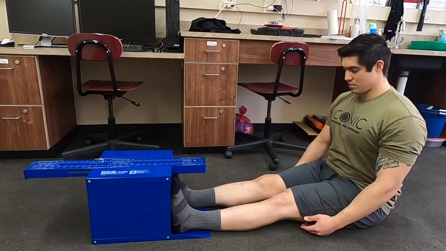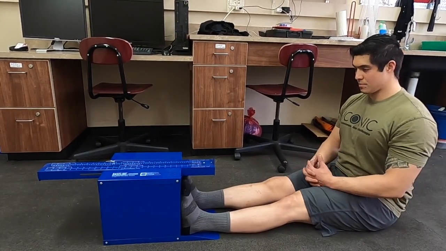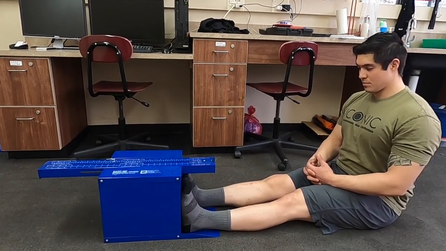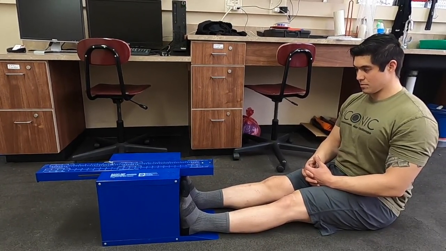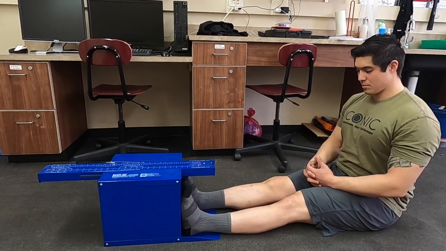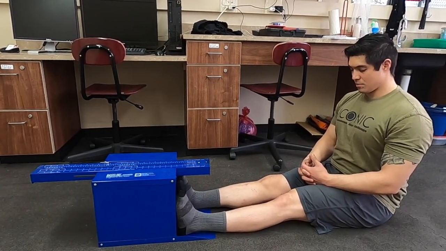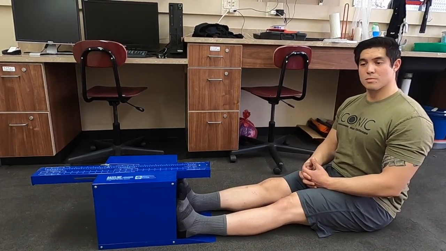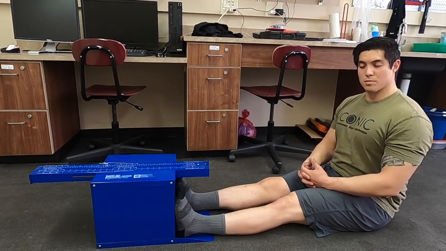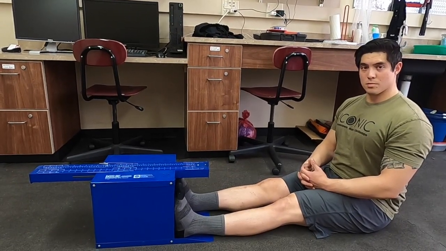Okay, the most important thing you can do for someone when you're testing their flexibility is to have them warm up their muscles first. If for nothing else, if you're asking someone to stretch to the point of their maximal capacity and their muscles are cold, that increases the likelihood of some kind of a strain or other kind of injury, and that's absolutely the last thing we want.